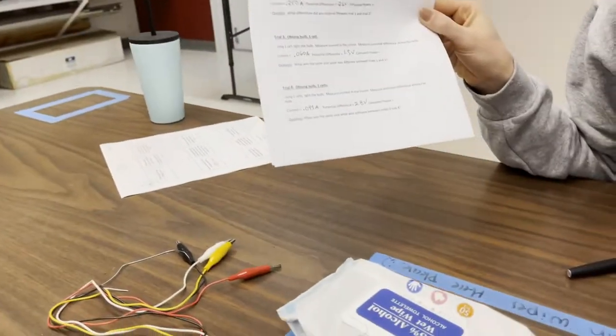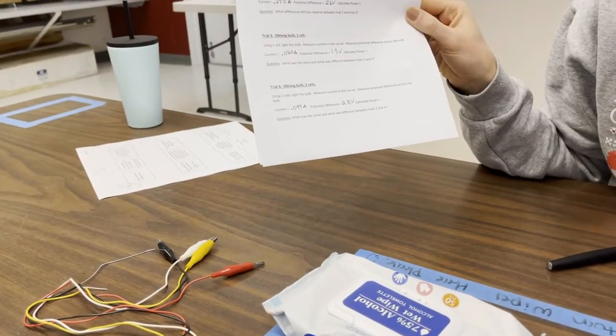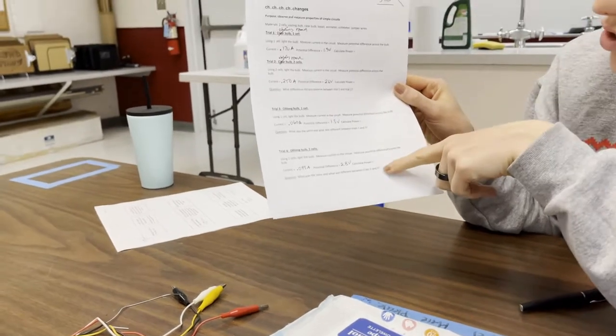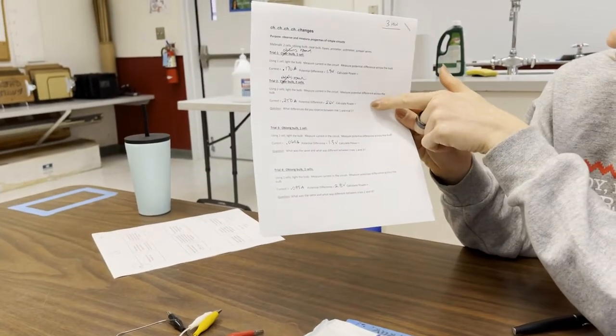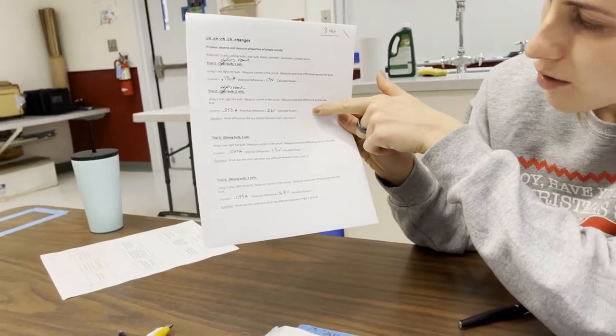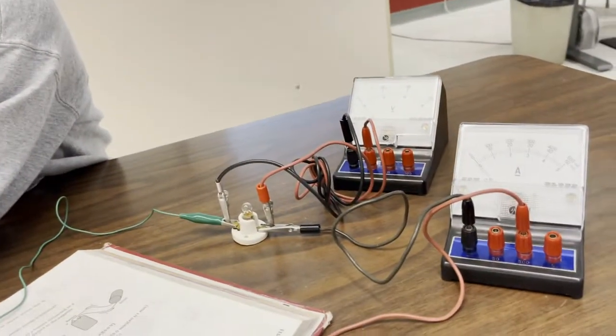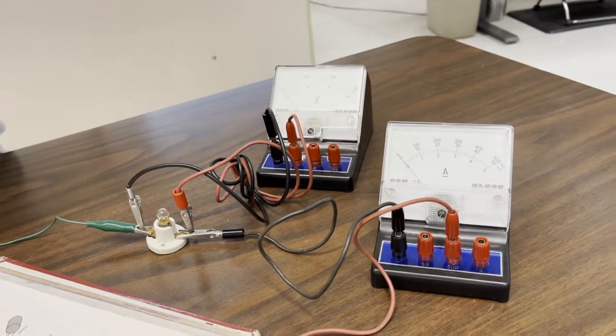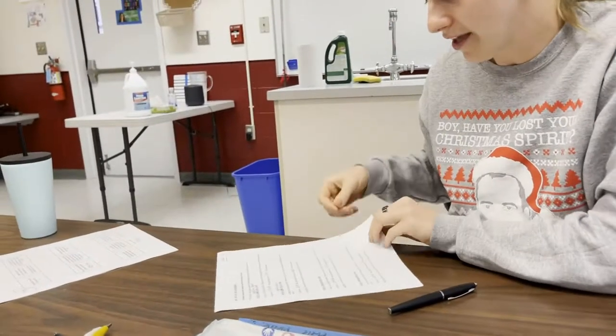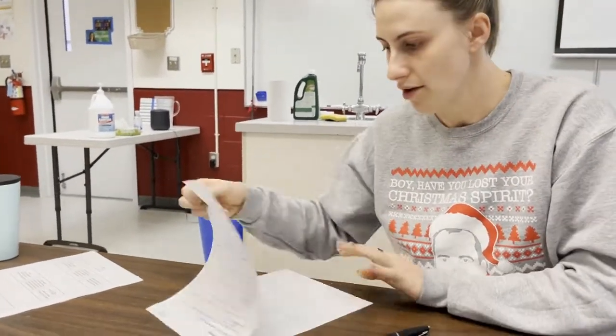And there's a question. What was the same and what was the difference between trial 2 and trial 4? You only have two things you can look at: what the bulb was doing and what the meters were doing. So think about the answers to those questions and write your answers down.